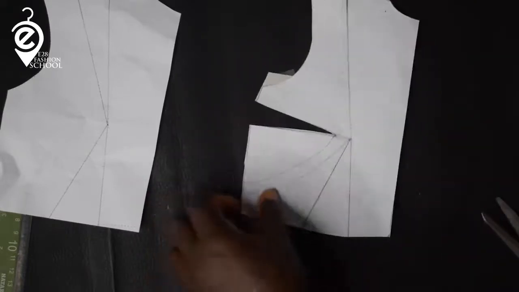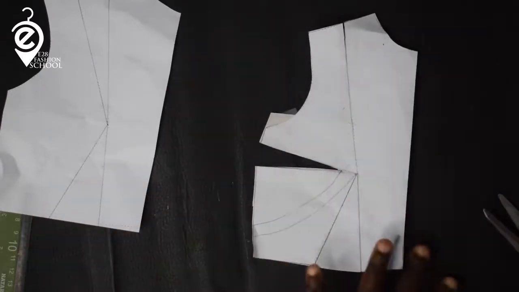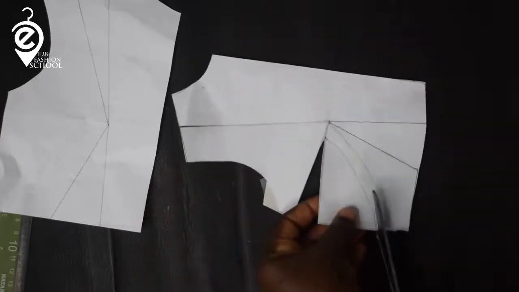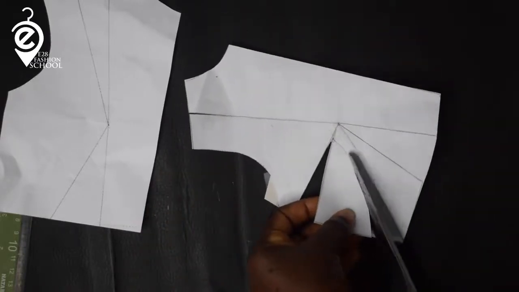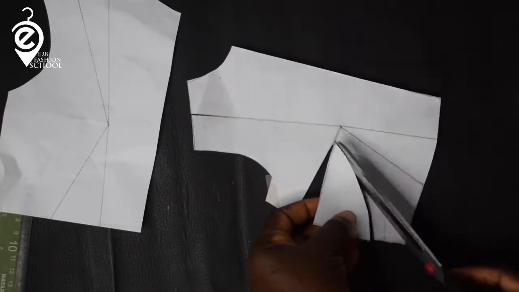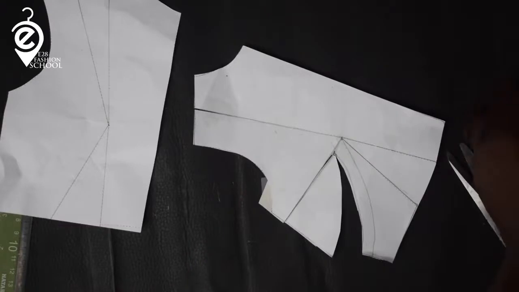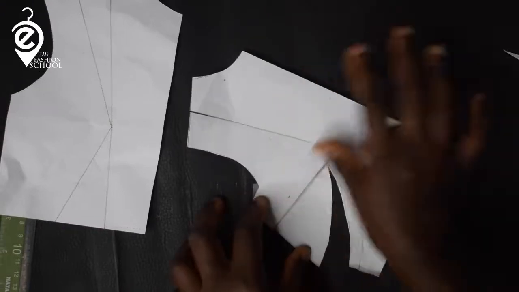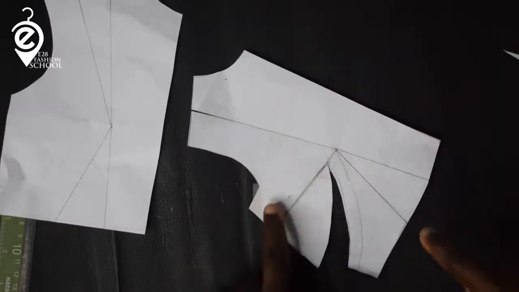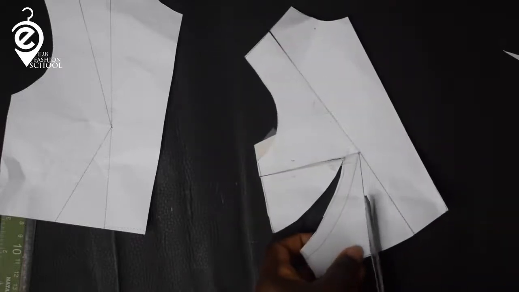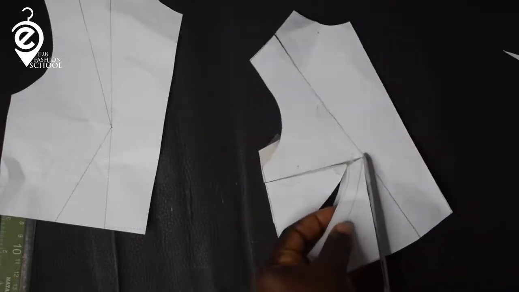I can now decide to draw any style line, do my dart manipulation any way I want. This one is a horizontal parallel dart. I'll close this dart, so can you see here will open up. I have transferred this dart here, and then I'll transfer my waist dart, because my waist dart is still intact.